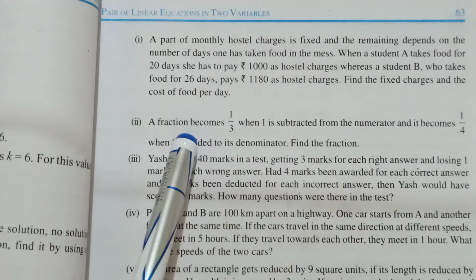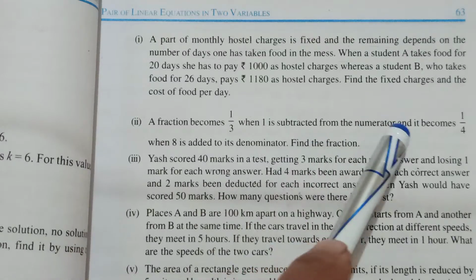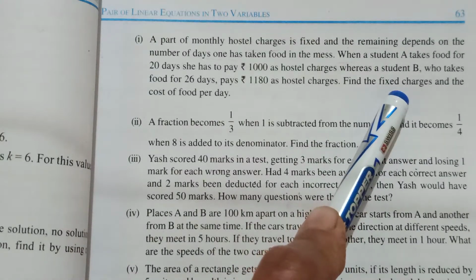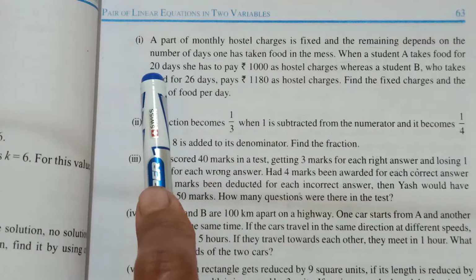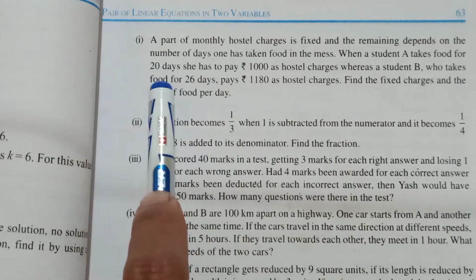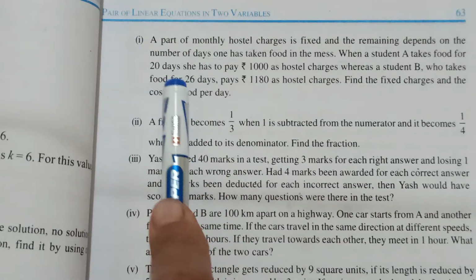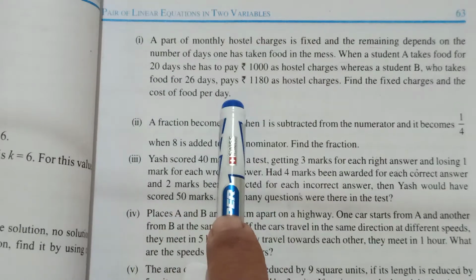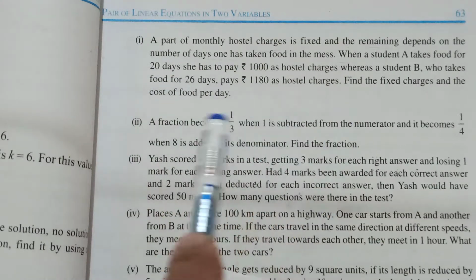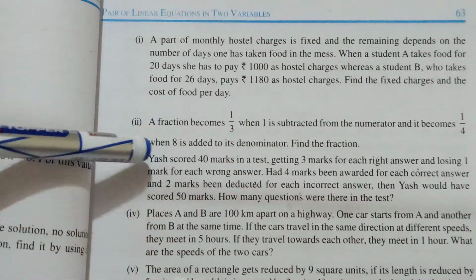So we have already done these types of questions in the earlier exercise, children, where taxi fare and auto fare came, right? So likewise you'll assume, let the fixed charges be rupees x and the cost of food per day be y. Then when it is 20 days, x will be there anyway, x plus 20y additional, as many days as you eat the food. So x plus 20y is equal to 1000, in the second case x plus 26y is equal to 1180, and then you'll solve it. I have not done this for you because that's a repetition and that's just for practice.